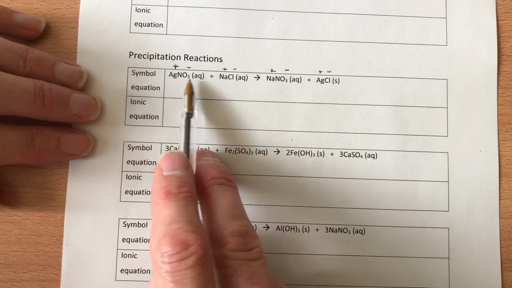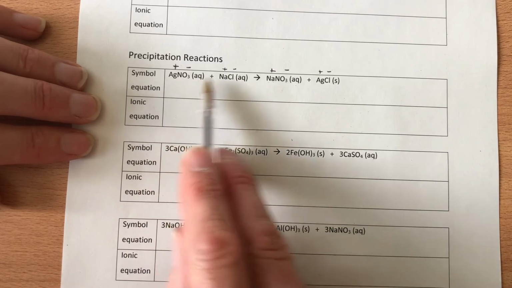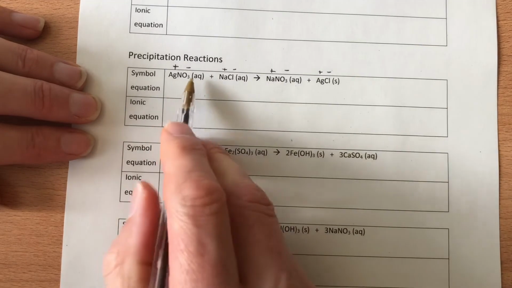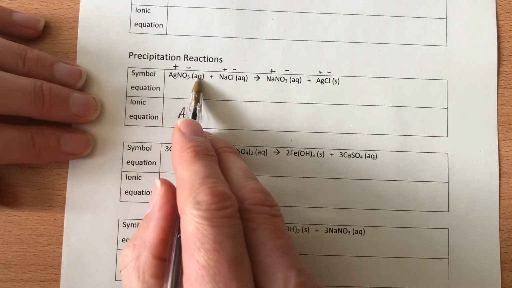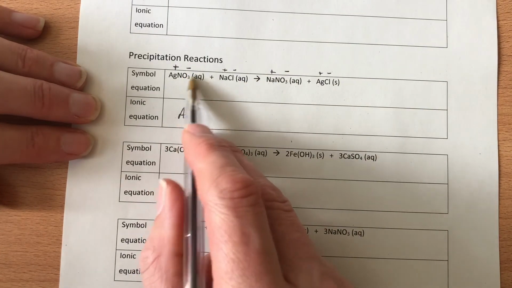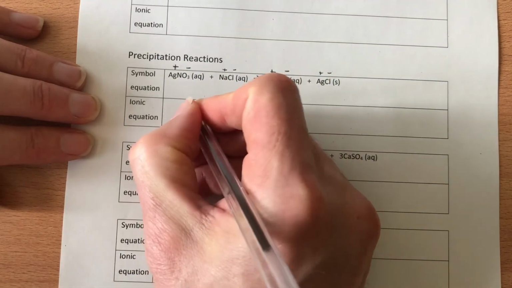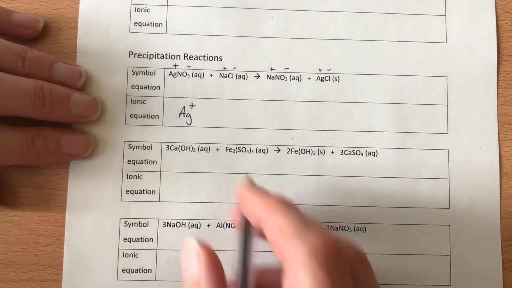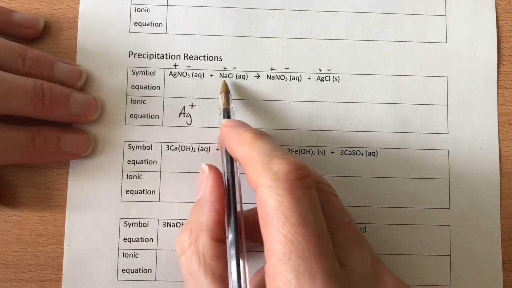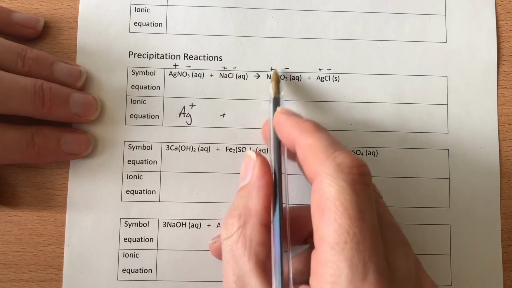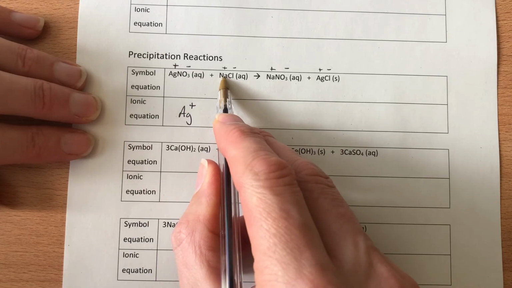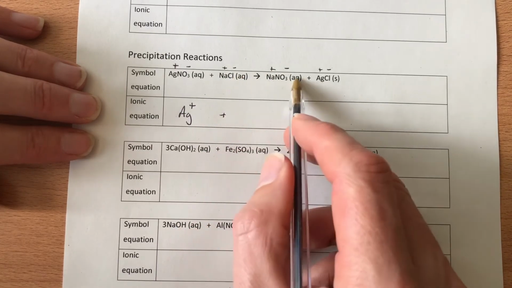Now we've got Ag+ aqueous, Ag+ solid, so that's definitely going to go in. Nitrate, NO3- aqueous, NO3- aqueous, that doesn't go in because neither the charge nor the state changes. Let's put the charge on the silver ion, now we know it's on its own there. Sodium, Na+ there, we're not including that, because it's the same charge and the same state.